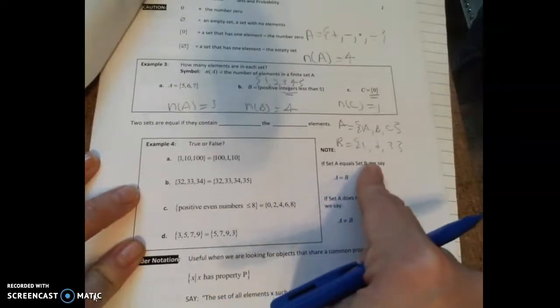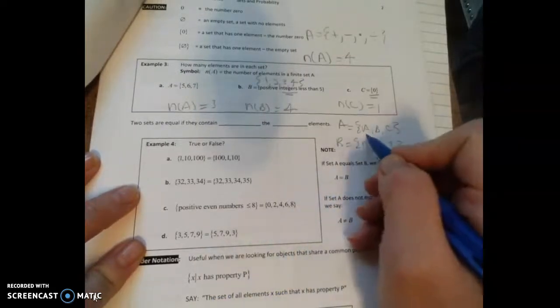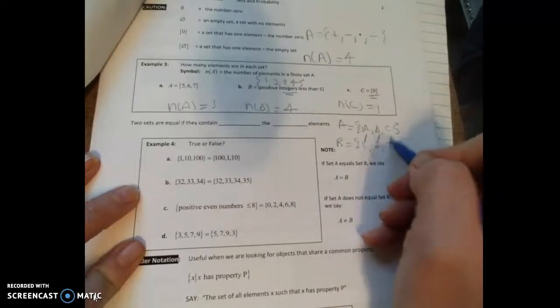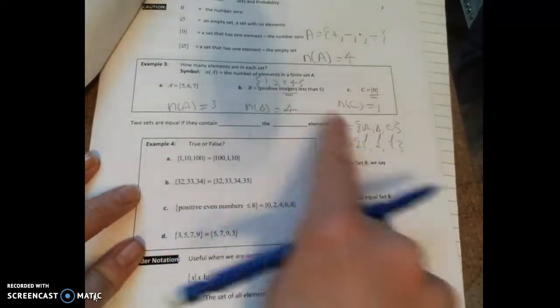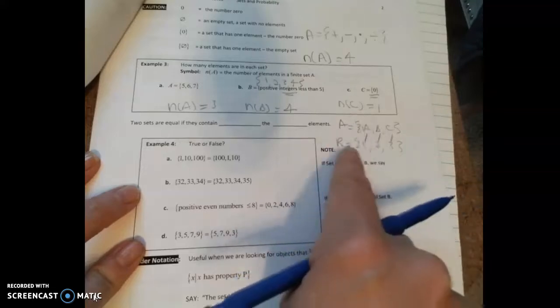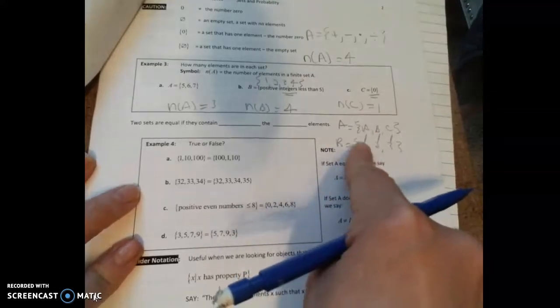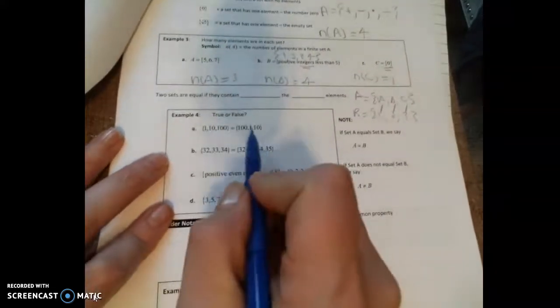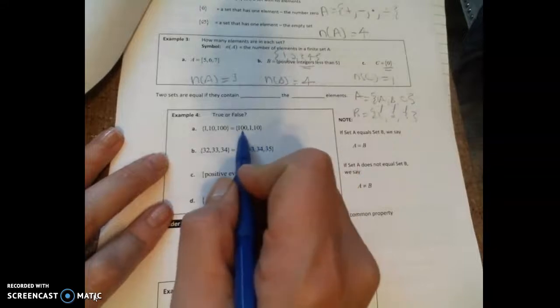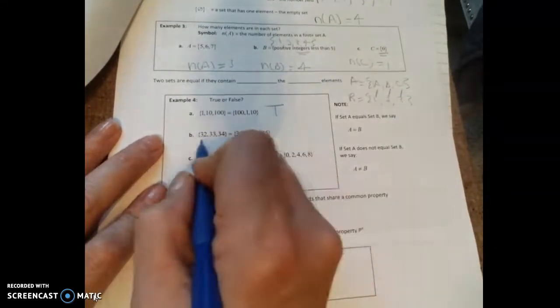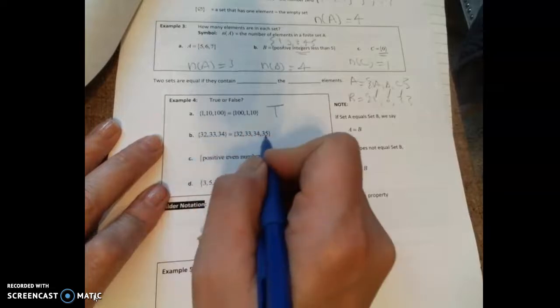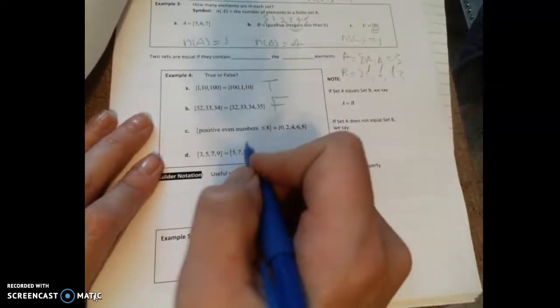They're not the same, but they are equivalent because there's a one-to-one correspondence between these. So basically, if the number in, say, A, which is 3, and the number in B is 3, those would be equivalent. But equal, they have to have the same thing. So this is what? 1, 10, 100. That's good. So that would be true. Let's see here. We have 32, 33, 34. Nope, this guy has an extra guy, so no.